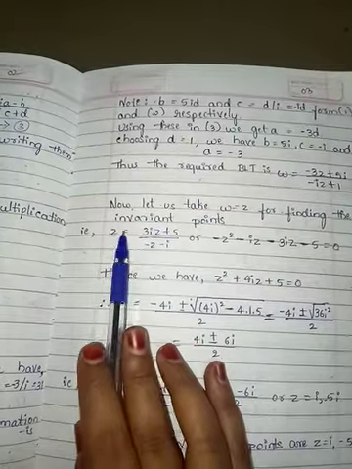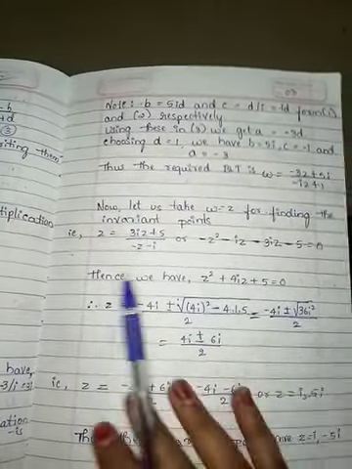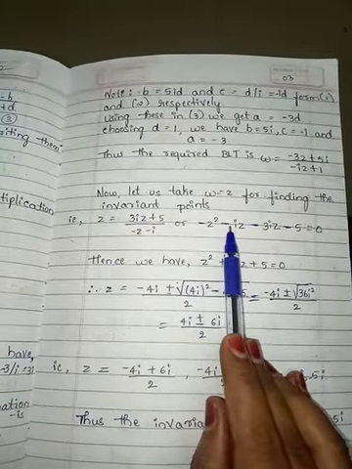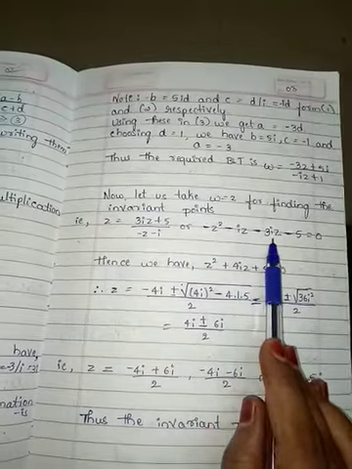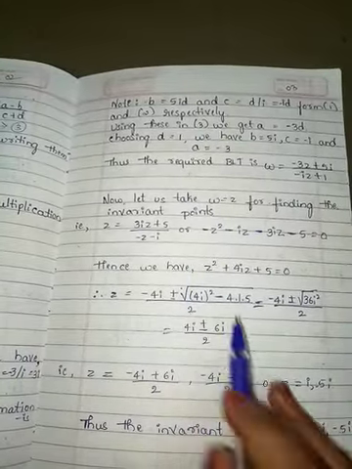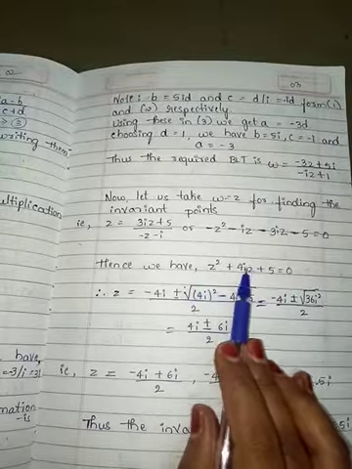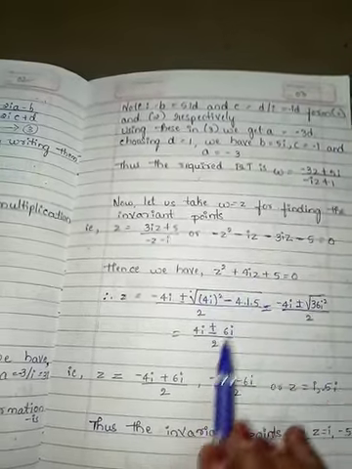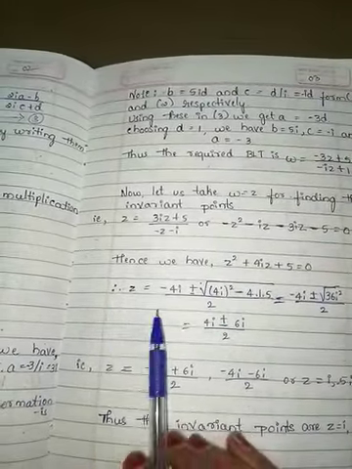Take this term on this side, we get -z² - iz - 3iz - 5 = 0, which is -z² - 4iz - 5 = 0. Multiplying the negative sign on both sides, we get z² + 4iz + 5 = 0. To find the invariant points, solve this and find the values of z.